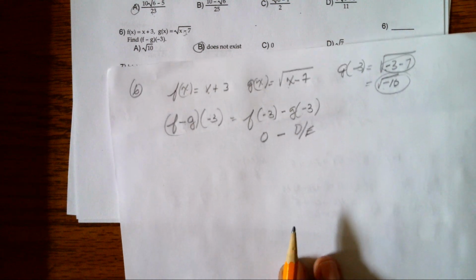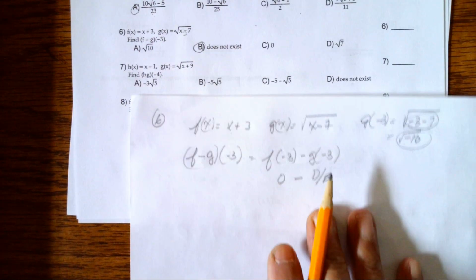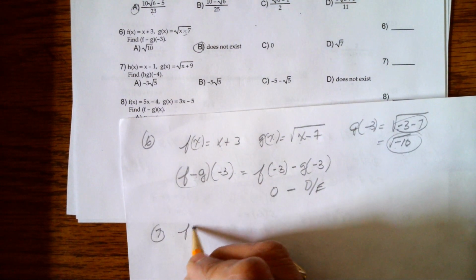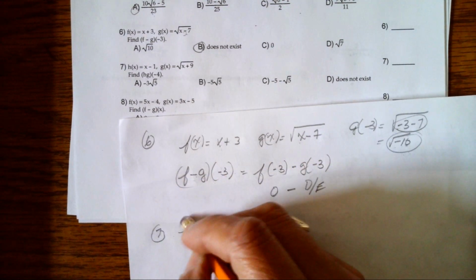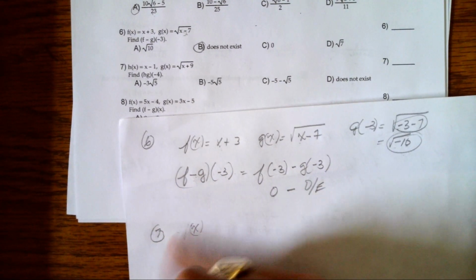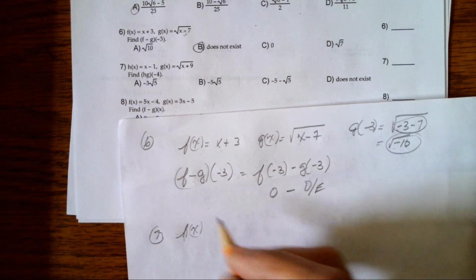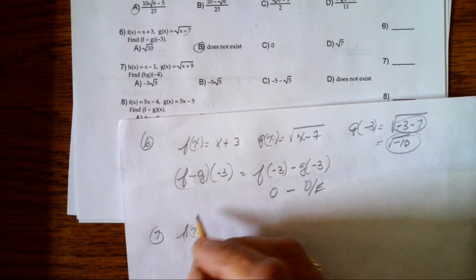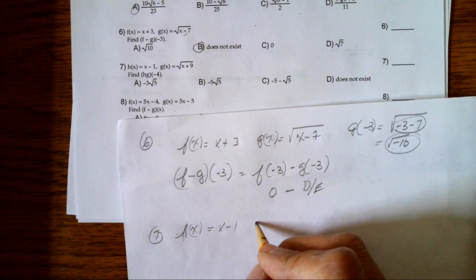Number 7, if I can write it. H of x, not f of x, it's h of x, number 7. H of x, f of x, they're just using a different letter to describe the function. It could be called any letter, actually. H of x is equal to x minus 1.